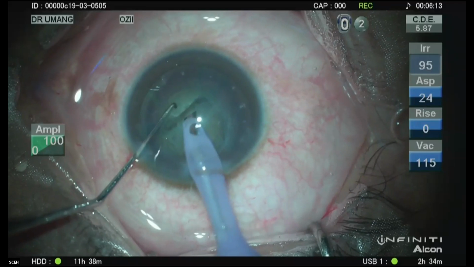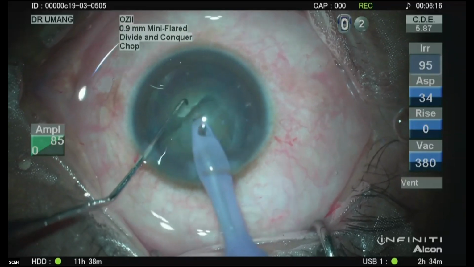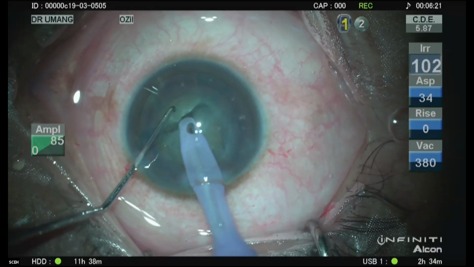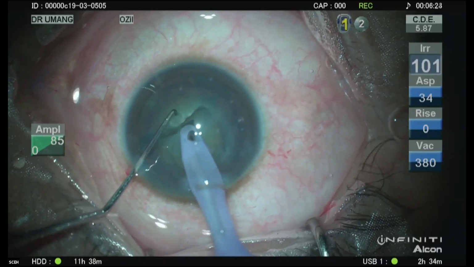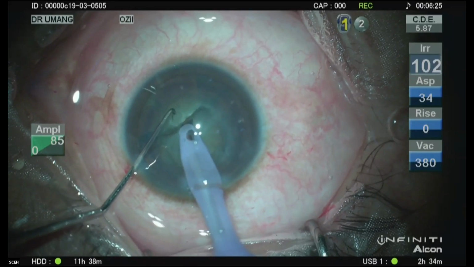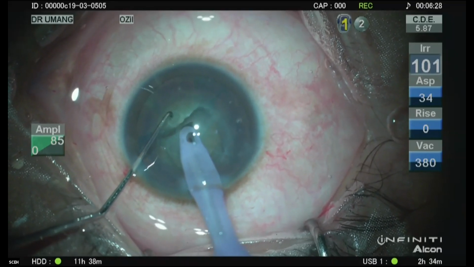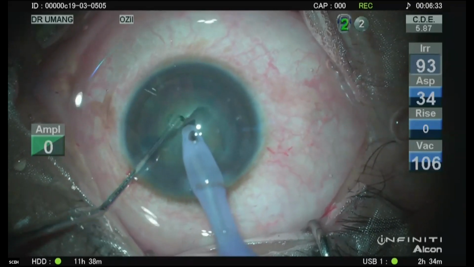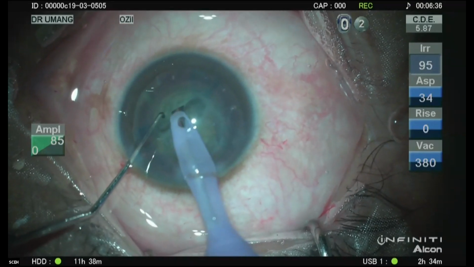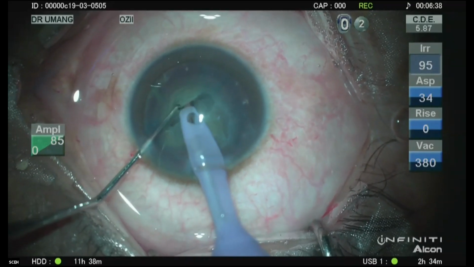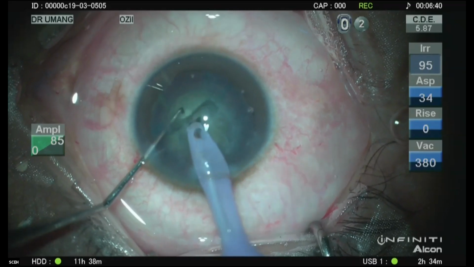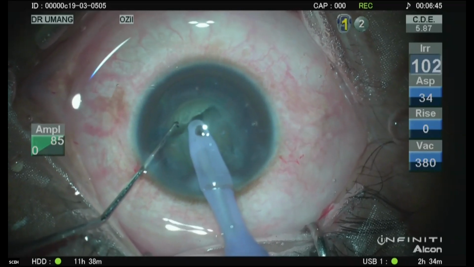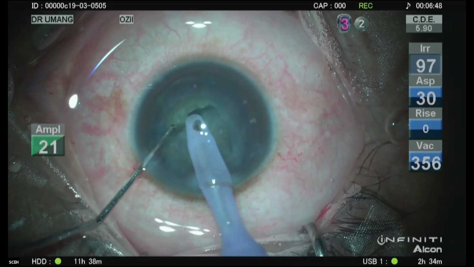So now we will be in the chopping mode. Can somebody say what the settings are? We are at 380 vacuum, 34 flow rate, 85 torsional, and bottle height is at 95. And so now, if you're over here, very superficial, you will not get an occlusion because there'll be a gap here. So you need to go further down, closer to the optic nerve, to hold a little burst of phaco.